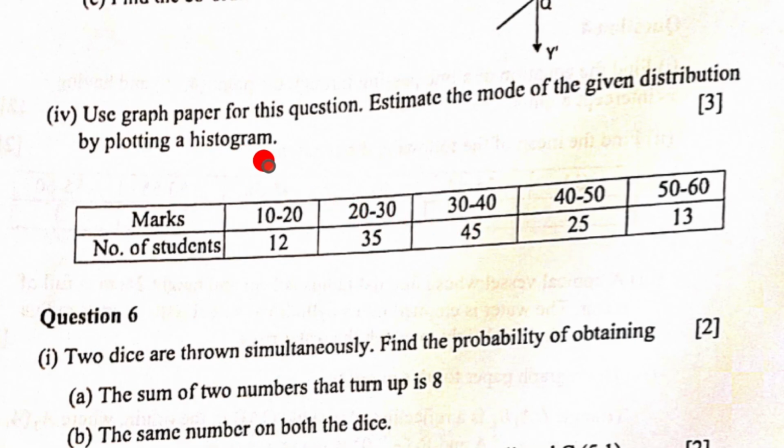Now question number 4 is the graph question. You have to estimate the mode of this given distribution by plotting a histogram. So we have these marks. Can you see they are continuous distribution? So all we have to take is take appropriate scale and then get our mode from the histogram.